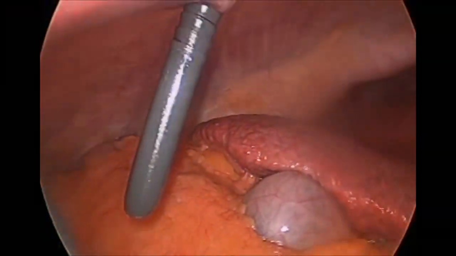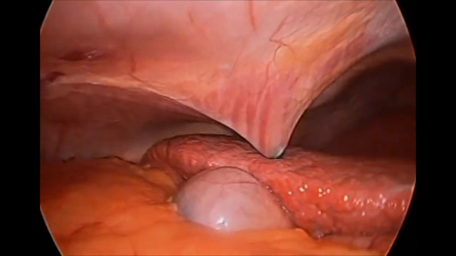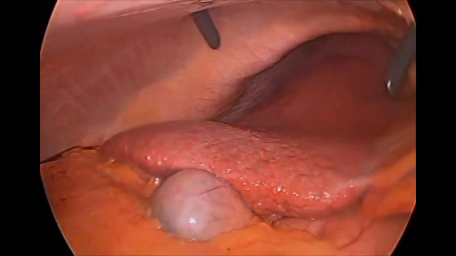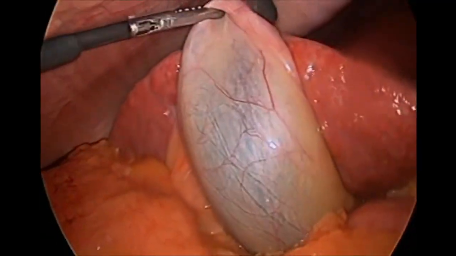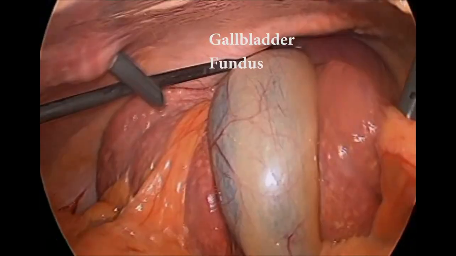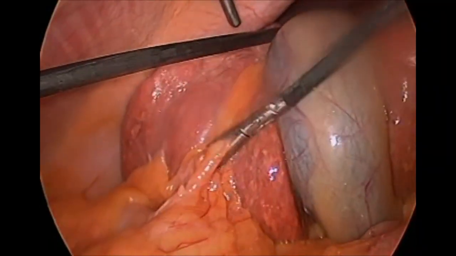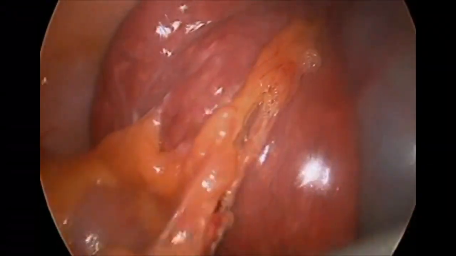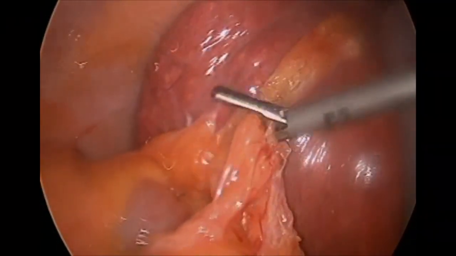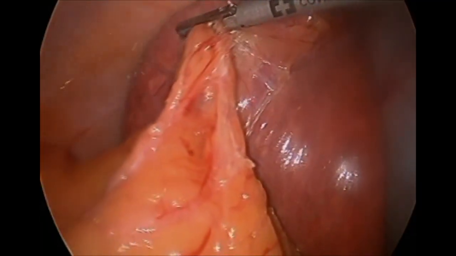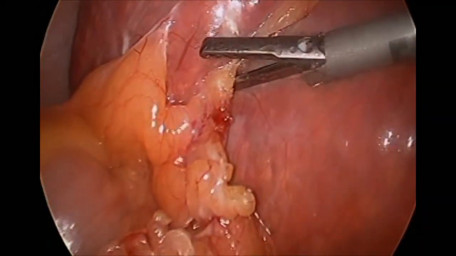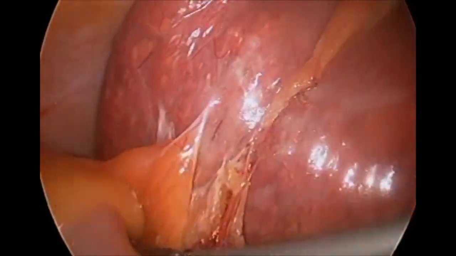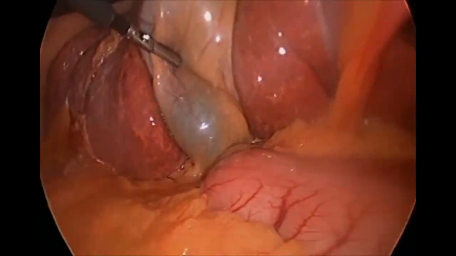Now we place three trocars in the right upper quadrant area of the abdomen. Then we will retract the gallbladder towards the patient's right shoulder. Now we are dividing some of the inflammatory adhesions between the right colon, the greater omentum, and the undersurface of the right lobe of the liver using the Sonicision ultrasonic dissecting device.